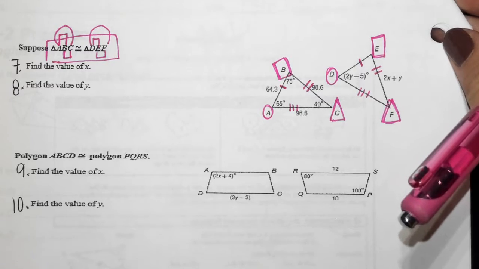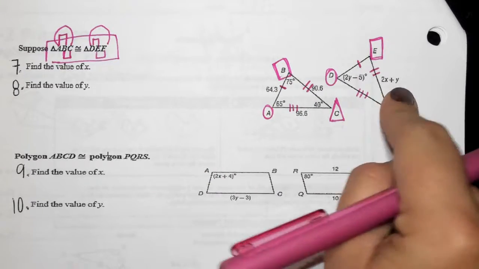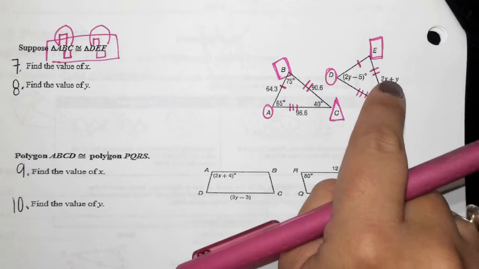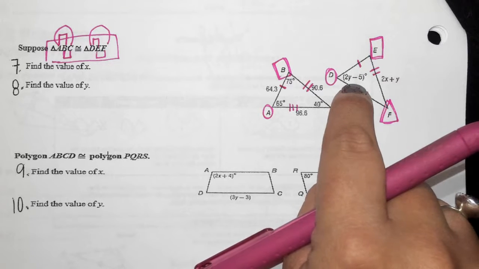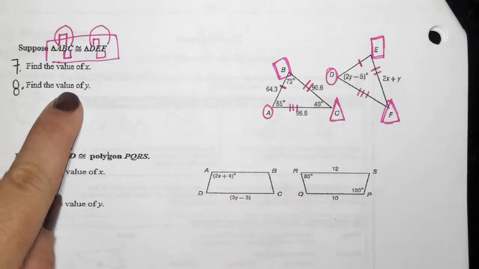So now your task is to solve for X and Y. Well, right here, X and Y are in the same equation. So I don't want to find this yet because I don't know either of them. So here's Y by itself. So we should probably find Y first. Well, what's angle D congruent to?